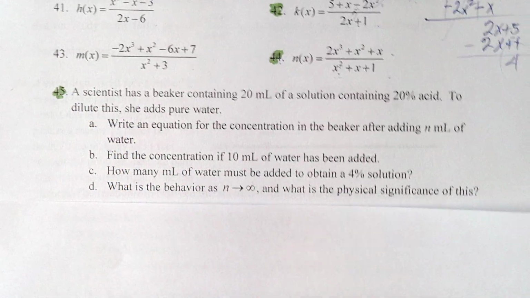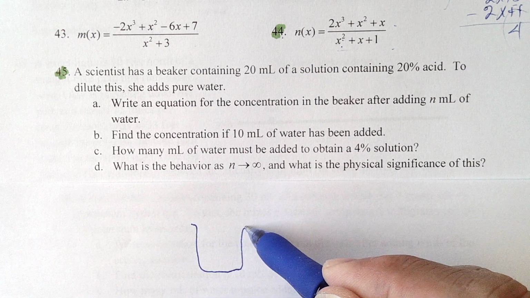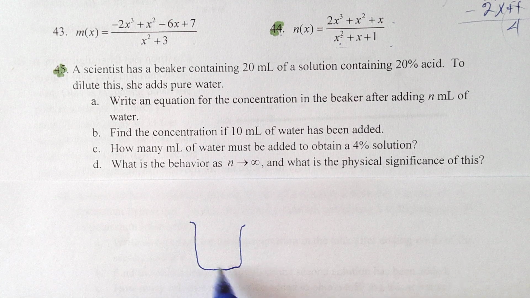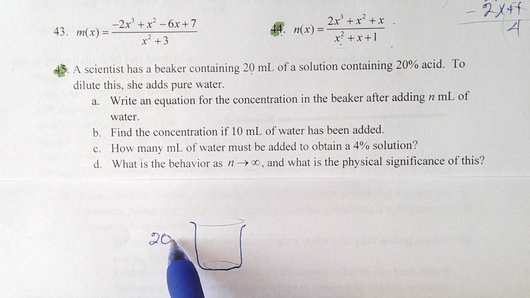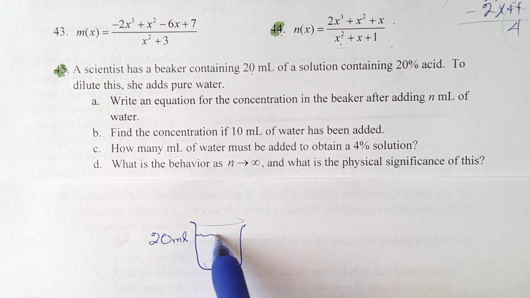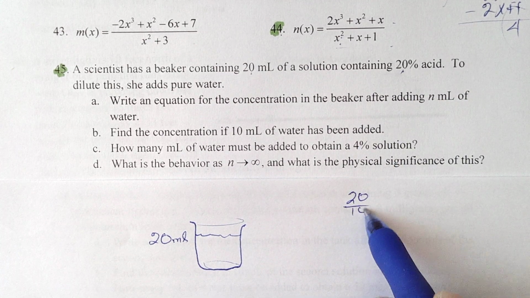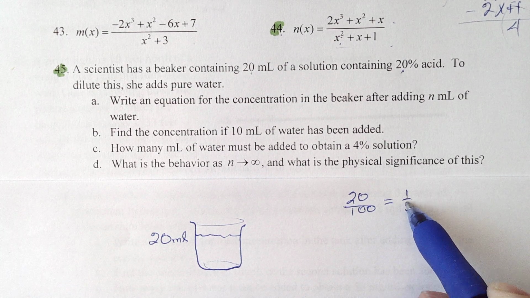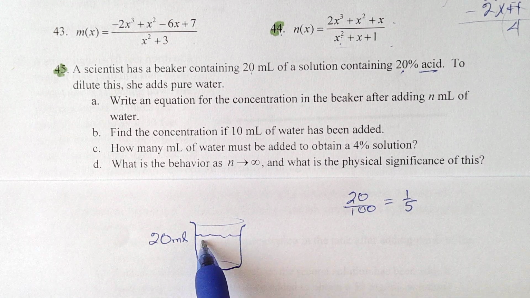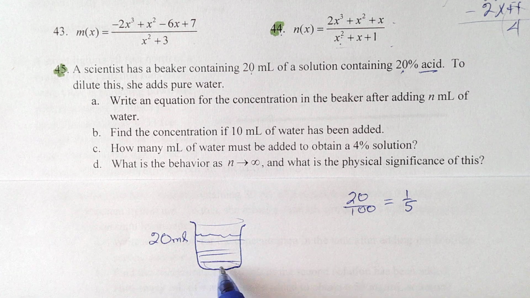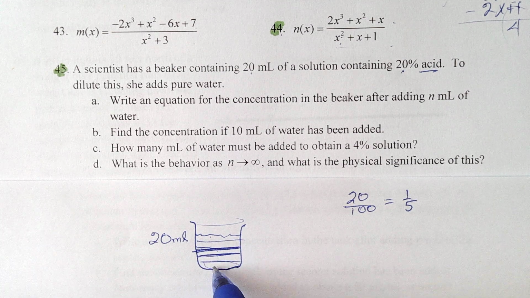45. Scientist has a beaker, a Pyrex glass container, that has 20 milliliters of an acid solution, which is 20%, 1/5 acid. So if this separated out, we could divide this into 5 layers, 1, 2, 3, 4, 5, 5 equal layers, and one of them would be the acid.